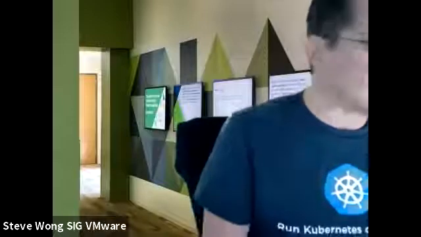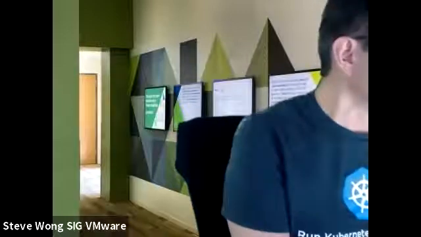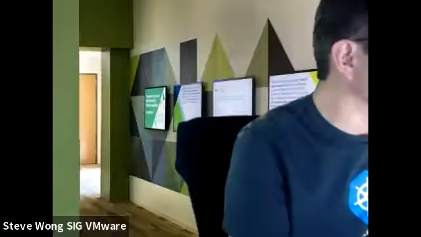Okay, this is the June 13 meeting of the VMware SIG under the Kubernetes project. I'm Steve Long, co-chair with Fabio, who can't be here today, but Andrew Kutz is standing in to cover active project updates.